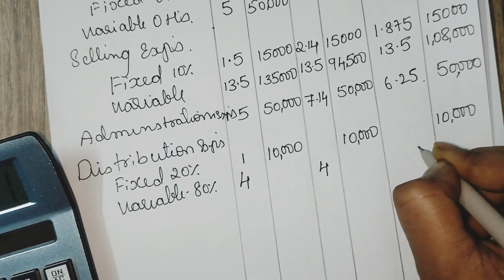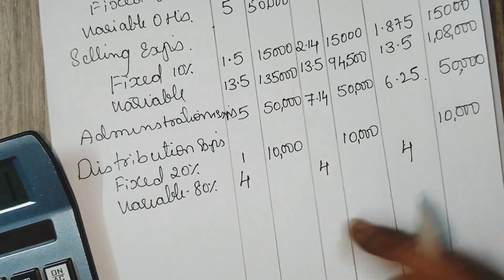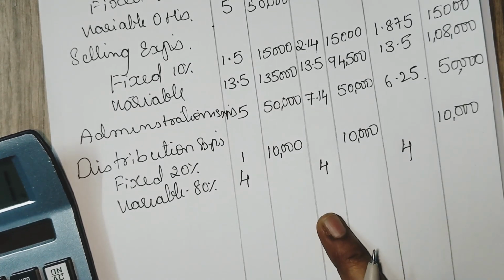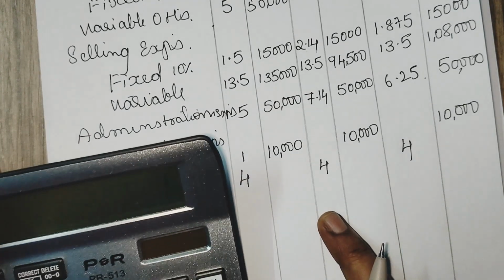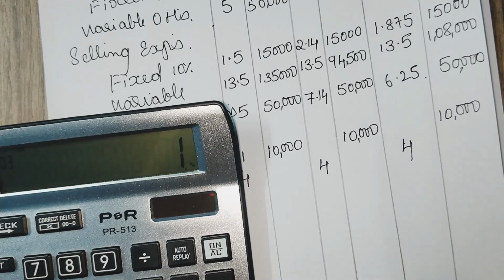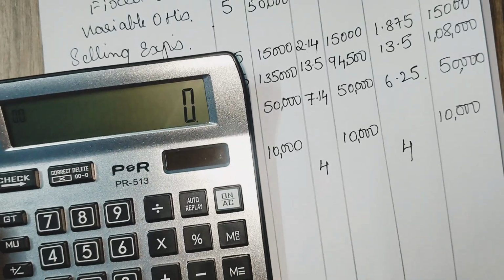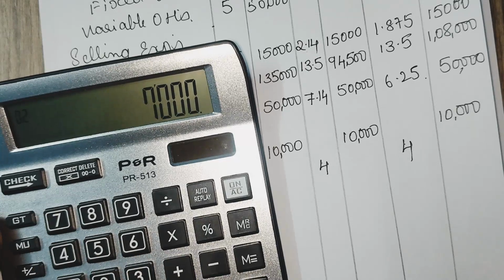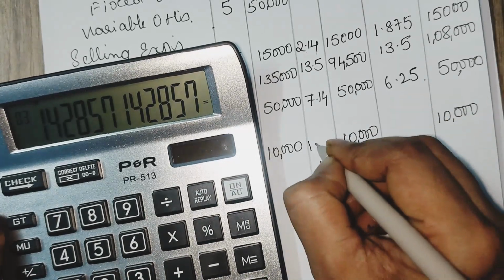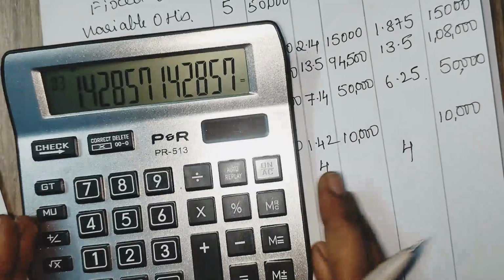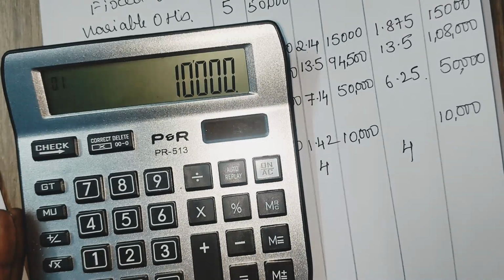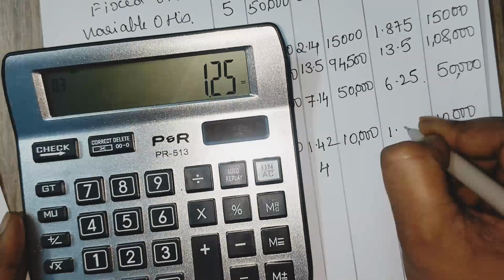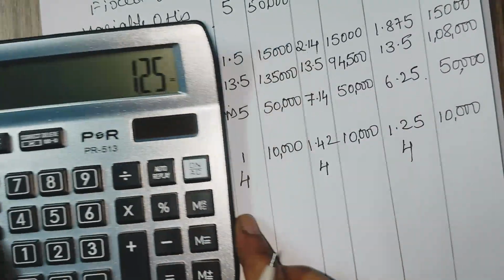For variable, per unit remains the same. Amount changes. This is where you will make mistakes, so you should be very careful while calculating. Flexible budget is very easy. 10,000 divided by 7,000 is 1.42. 10,000 divided by 8,000 is 1.25.